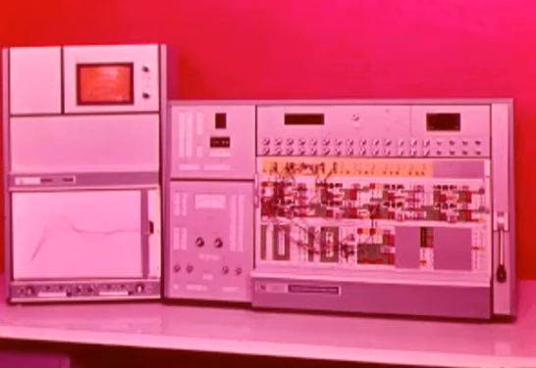Whether it be a desktop model such as the EAI 380 or a larger, more powerful computer such as the EAI 7800 scientific computing system.